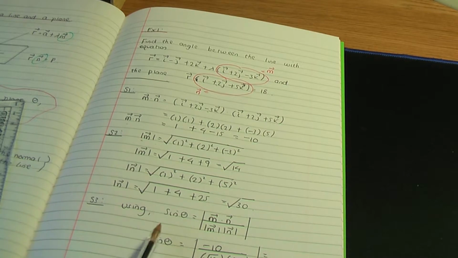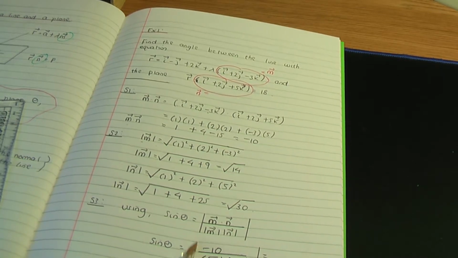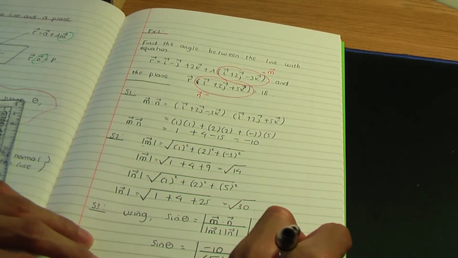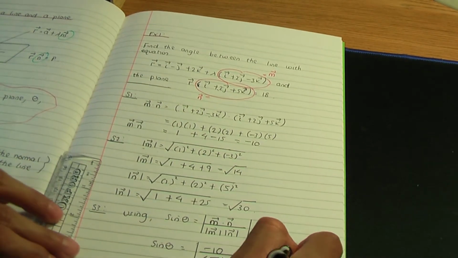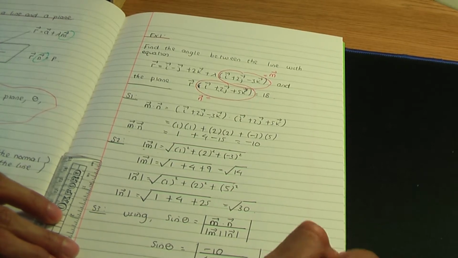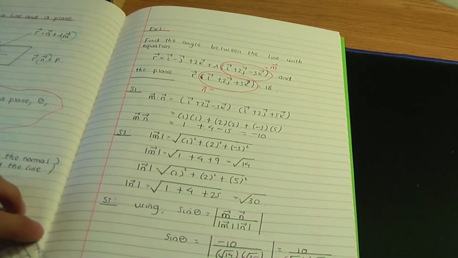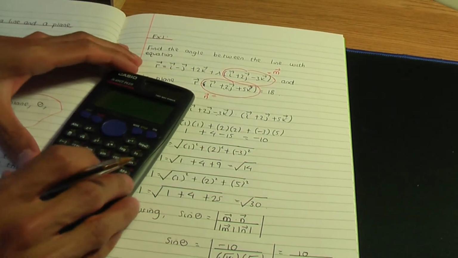Now remember, before we do an inverse sine, take the absolute first. So the absolute of a negative is a positive. So taking the absolute, it's 10 over root 14 times root 30. Okay, so take the absolute first. And now let's work out the angle. So let me take my calculator here.